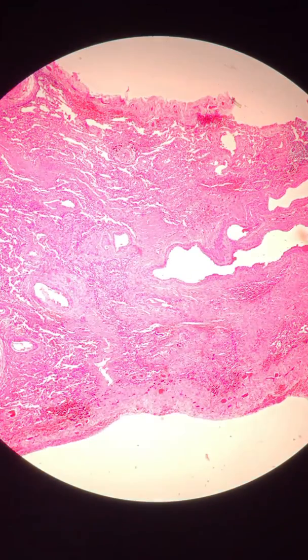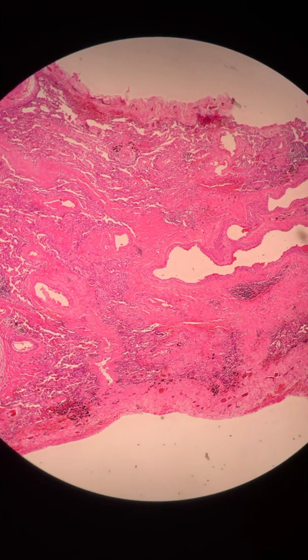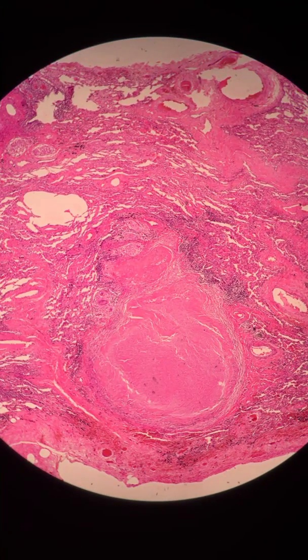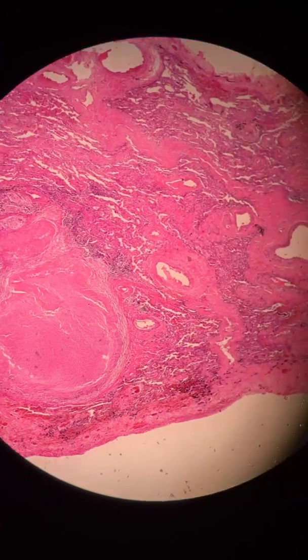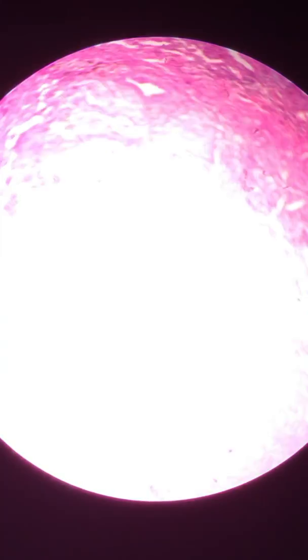So back to the lesions. We go to this lesion first, under low power. This is actually a caseating or necrotizing granuloma. You can see the center of the lesion is just pinkish granular material, and it's surrounded by rims of cells, and outside of these rims of cells are lymphocytes and also plasma cells, which indicates chronic inflammation.